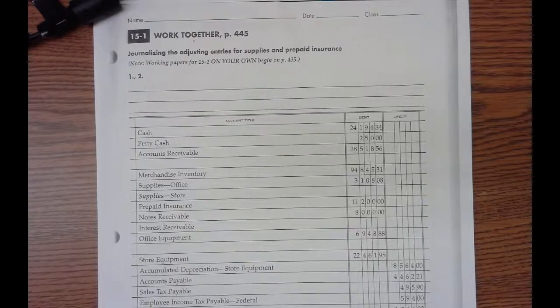In Chapter 15, we're doing end of fiscal year activities. Rather than doing a worksheet, we're going to do the same sorts of things that we did back on the worksheet, but just in a different format. So on page 445 in your textbook, it says page 15 of a general journal and a partially completed unadjusted trial balance are given in the working papers. Selected general ledger accounts for Southside Electric are provided on pages 429 through 431 of the working papers.